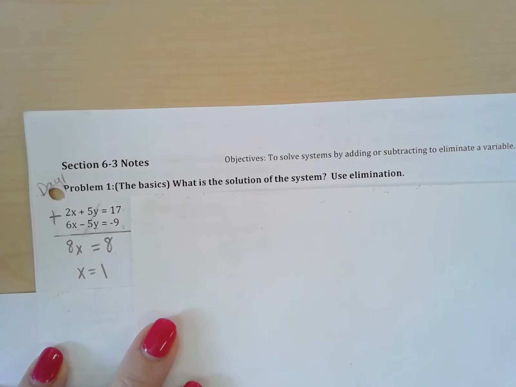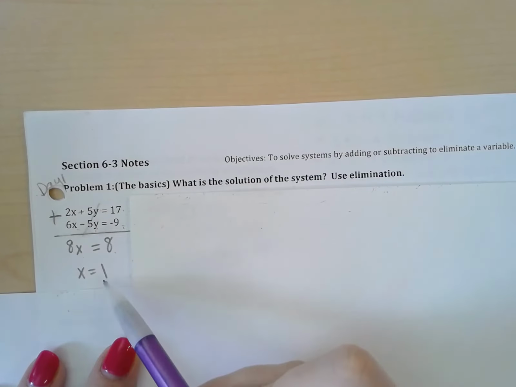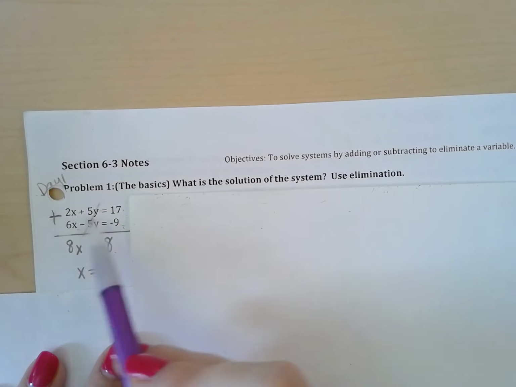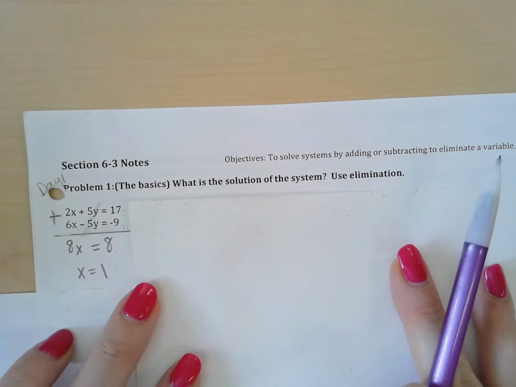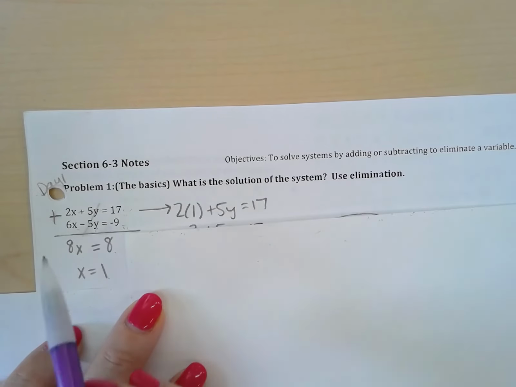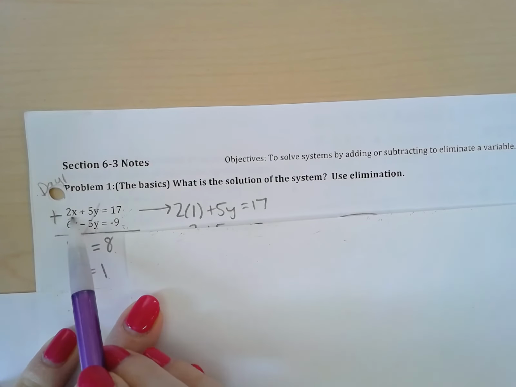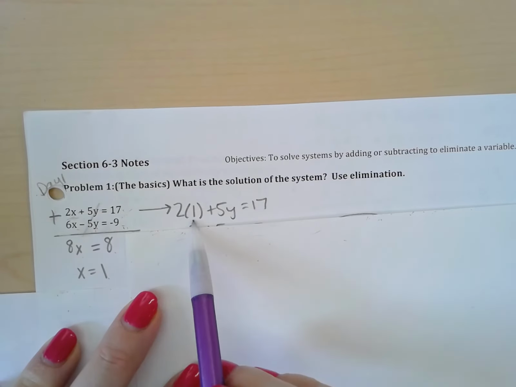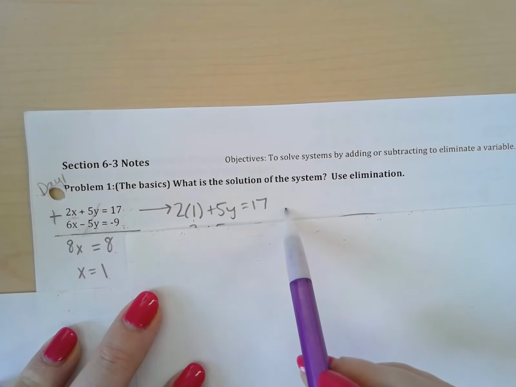So just like substitution though, you need to have two answers. So once you have one of those letters figured out, so I have x equals 1, you're going to choose either equation to plug it in. So I chose the first equation. So I chose 2x plus 5y equals 17, and I replaced the x in the equation with the 1. So now I have 2 times 1 plus 5y equals 17.